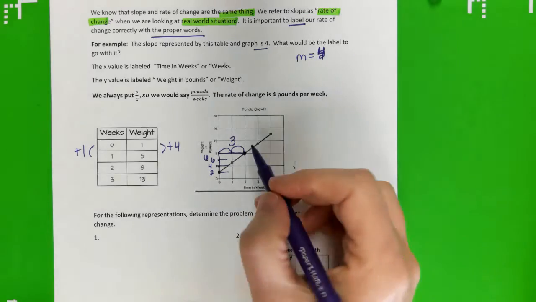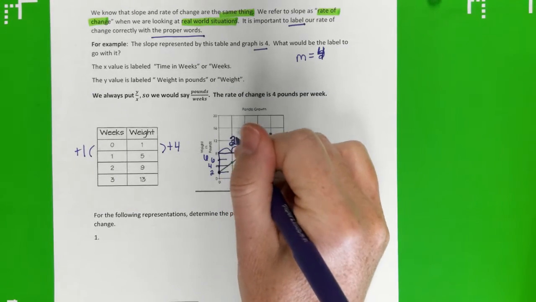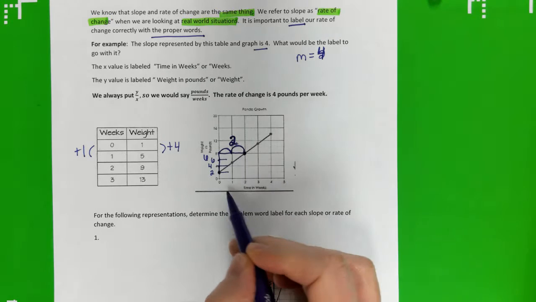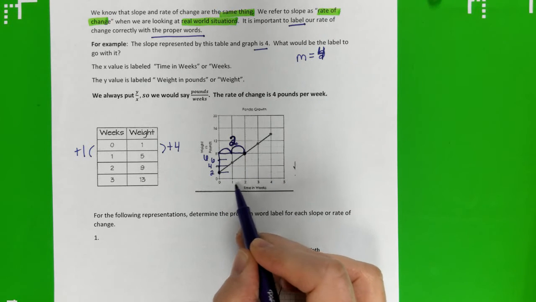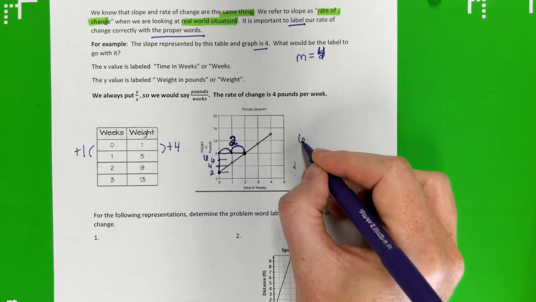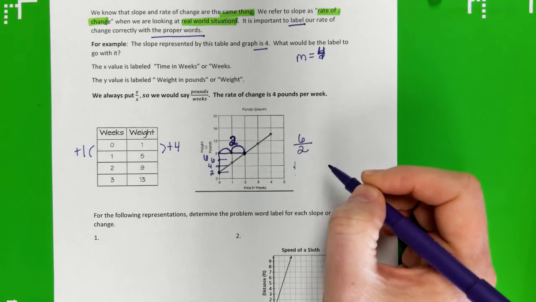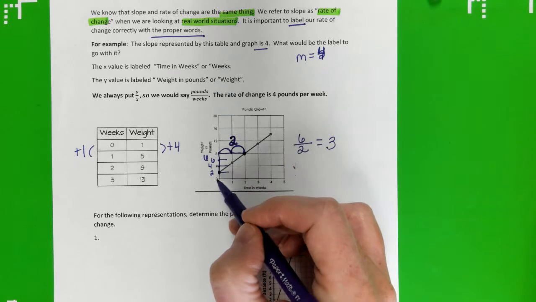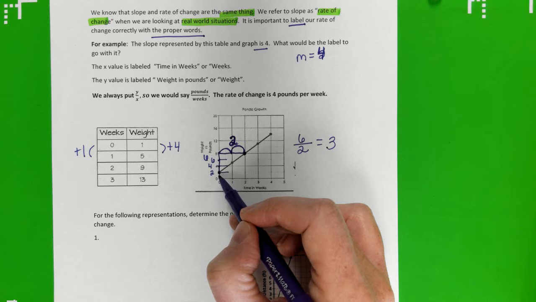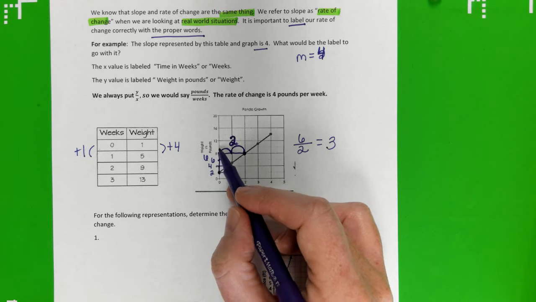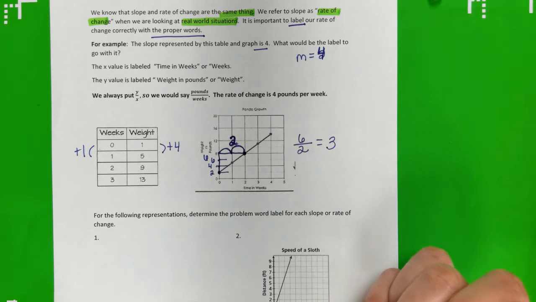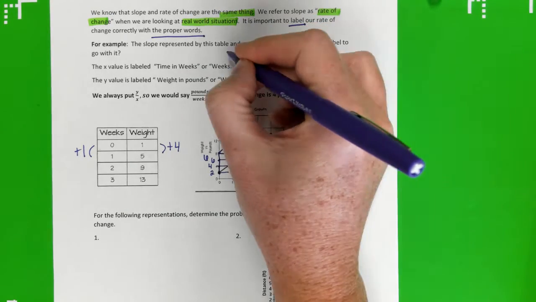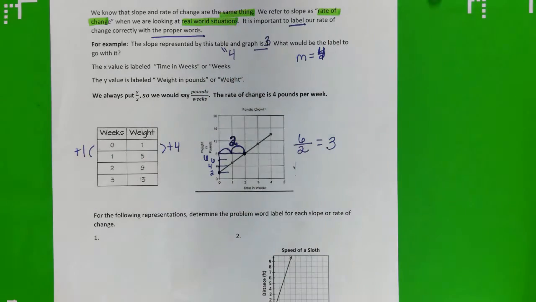No, not 3. We're going over 2. Miss Adams is messing you up. So that's 1, 2, because now on the bottom we're counting by ones. When we do the rise over run, 6 over 2, that is actually 3. Whereas you might have just said 1, 2, 3, 4, 1, 2, 3, 4. So be really careful about it. The graph has a slope of 3, and the table has a slope of 4.